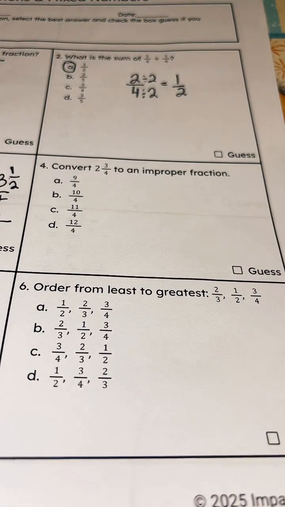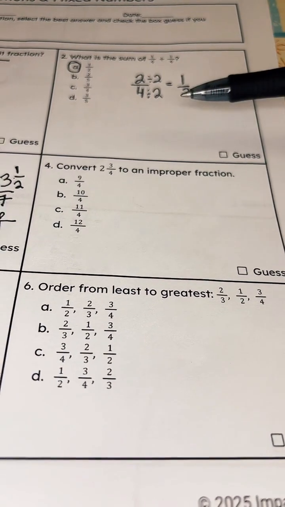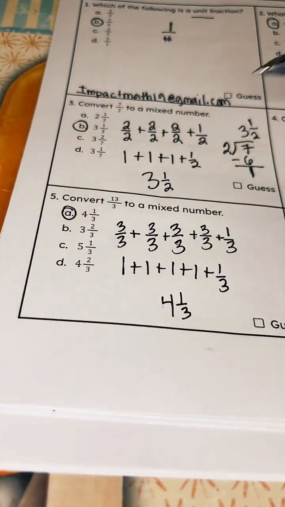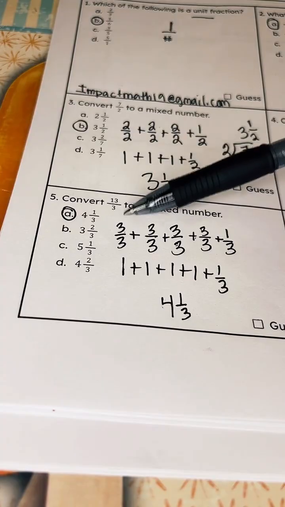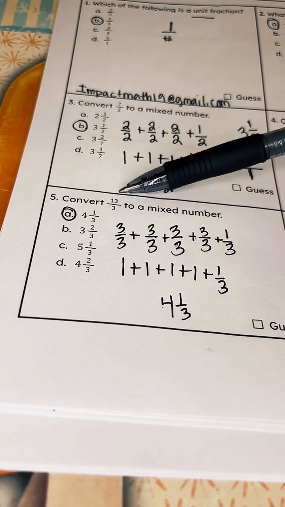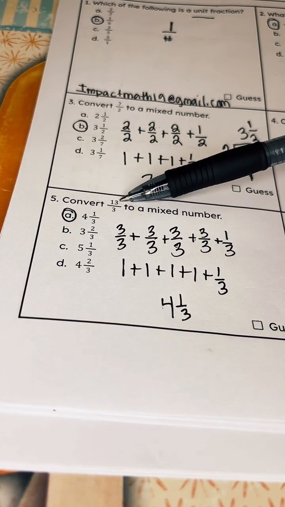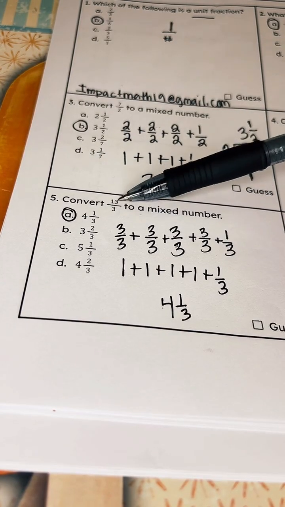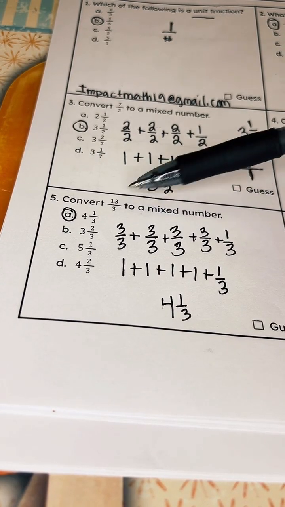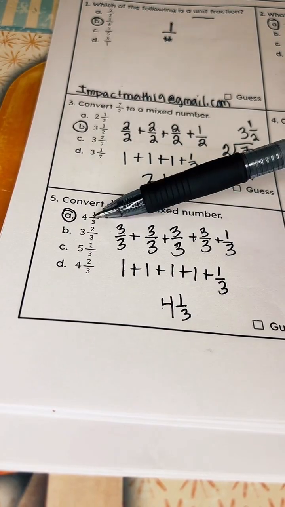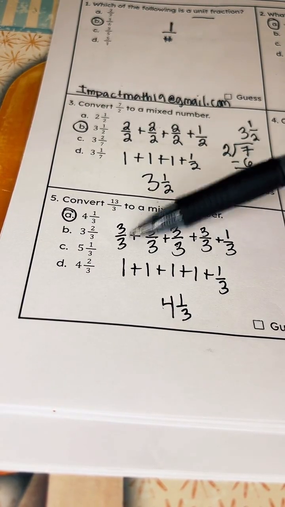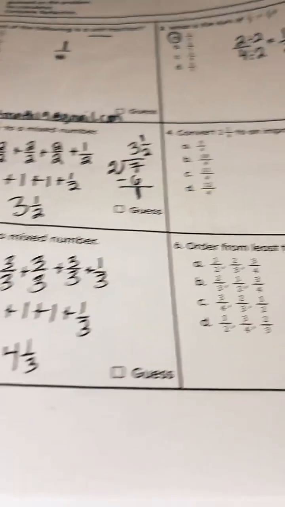So remember what we did here, right? I said, I want to change this improper fraction. This is an improper fraction, you guys, because your top number, your numerator, is bigger than your denominator. Well, they want us to go back to this. So remember how we took out all the 3's?